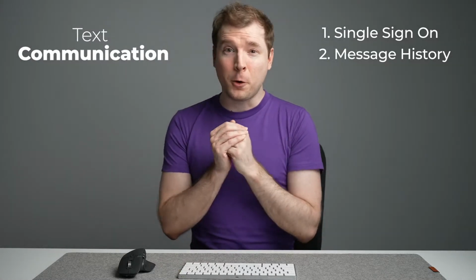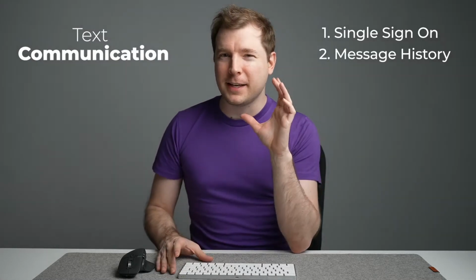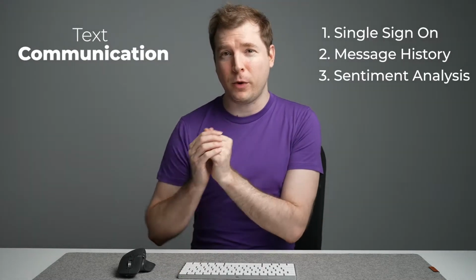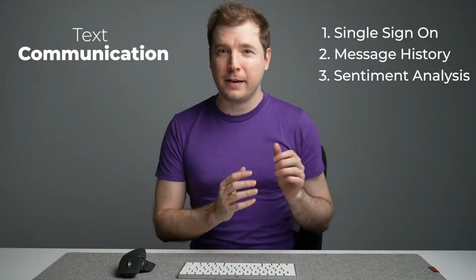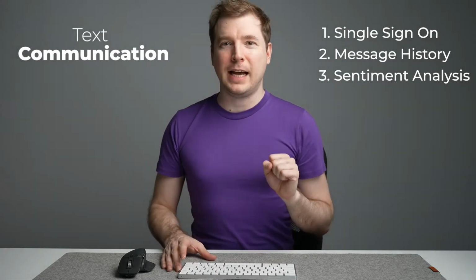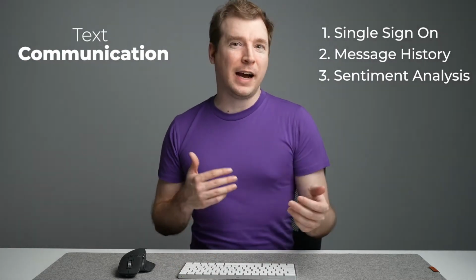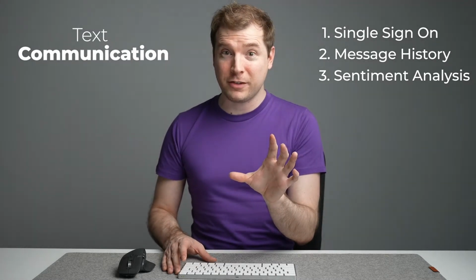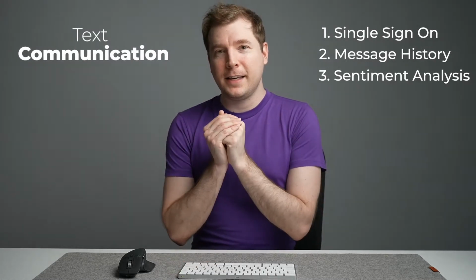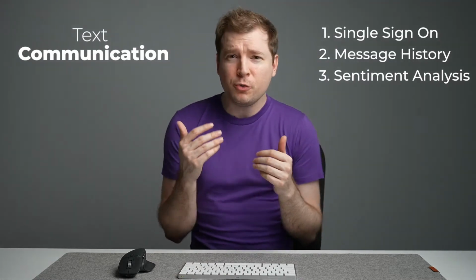We also have cool AI features. This means that you can do things like sentiment analysis, allowing you to understand whether a message is positive or negative or neutral, or even happy or sad. This can be useful if you're trying to understand a conversation and, say, apply the right emojis to that conversation as well. The next is being able to do rich media.